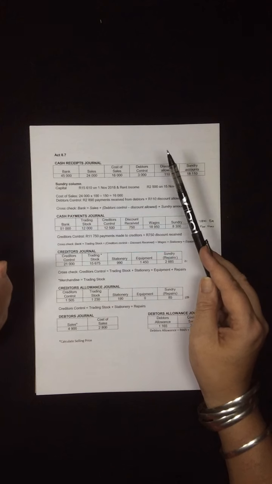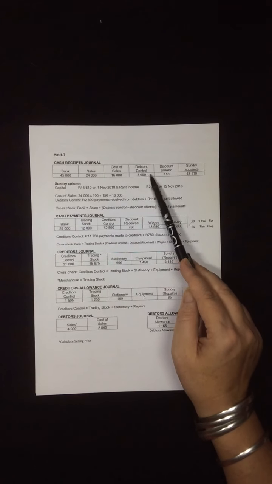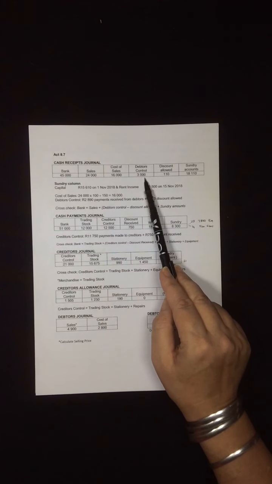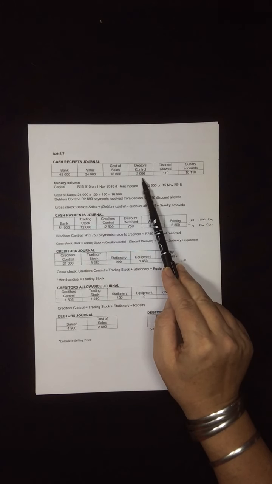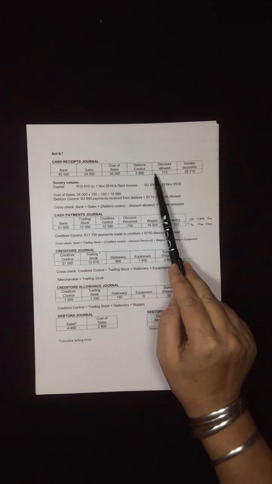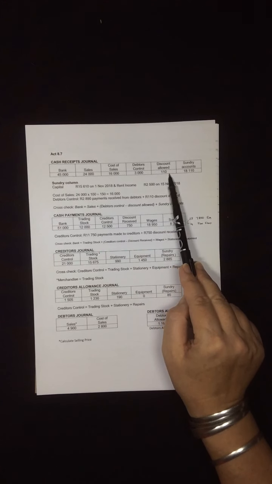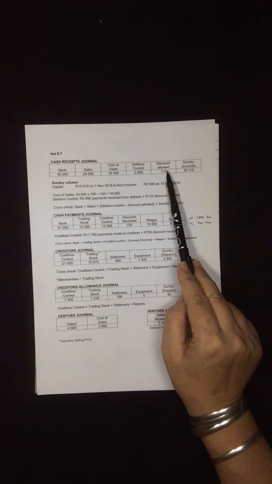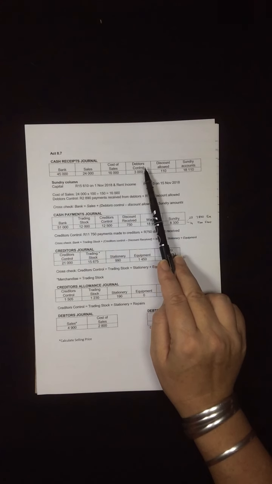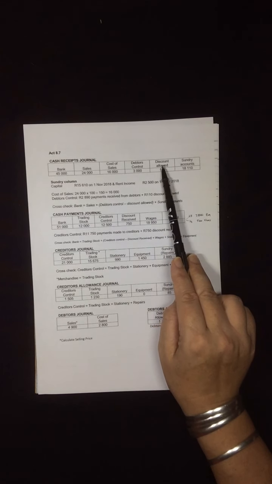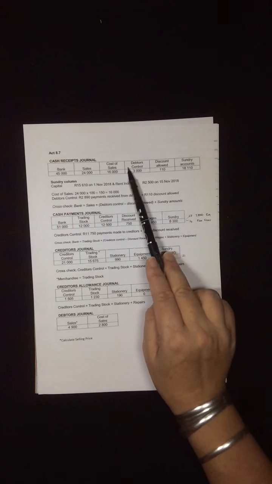I just want to quickly stand still with debtors control. They told me that monies received from debtors was 2,890 Rand. And then we allowed discounts of 110 Rand. So the amount that I'm going to put in my debtors control column is both the amounts that we received from debtors, as well as the discount that we allowed. And that in total is then 3,000 Rand.